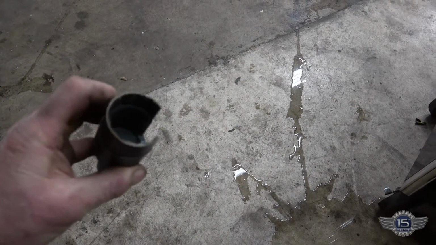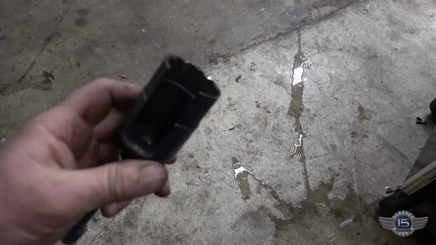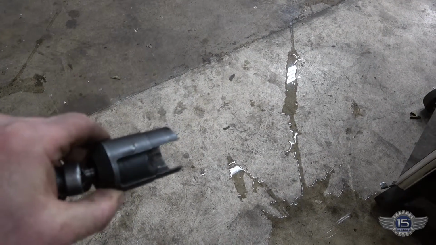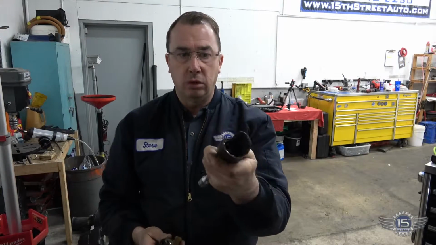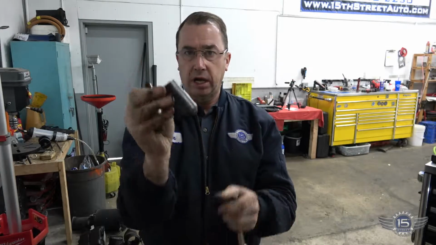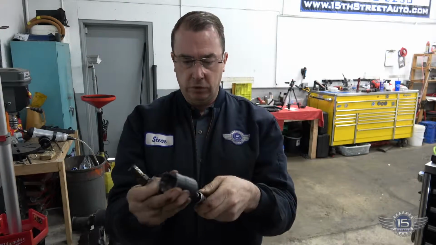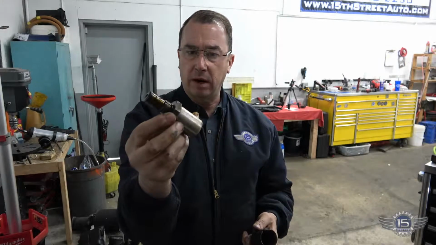So to remove that IPR, it takes a tool like this. It's a big cutout in there. Special tool, it's only used for the IPR. Got to have it, otherwise you'll damage the electrical connector on it. So this is the tool we use to pull the IPR out with. Just a socket. I put it on a universal and a short extension. This is the IPR right here.